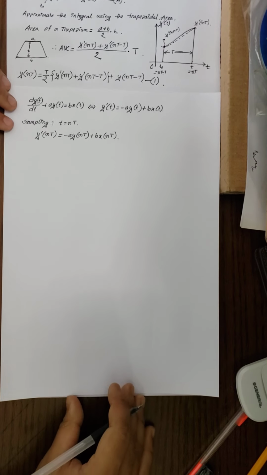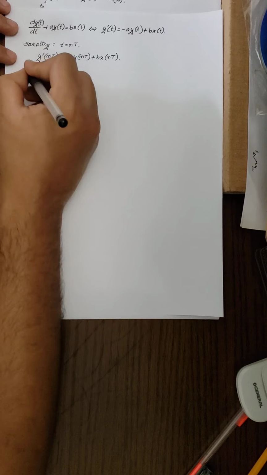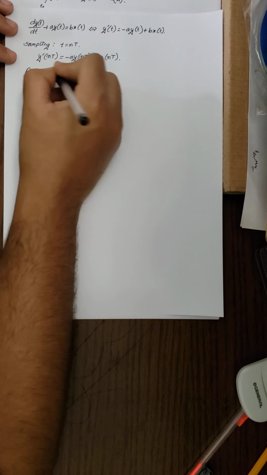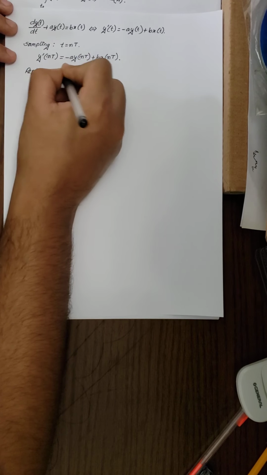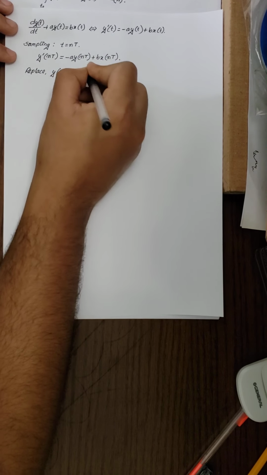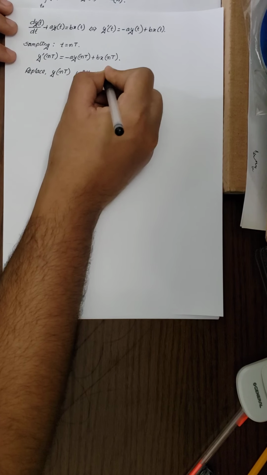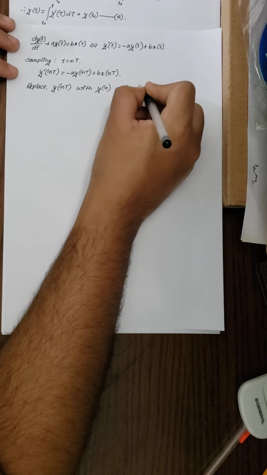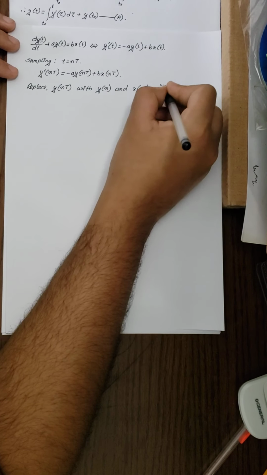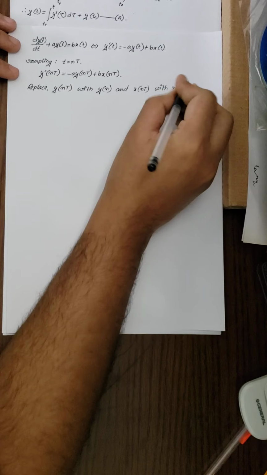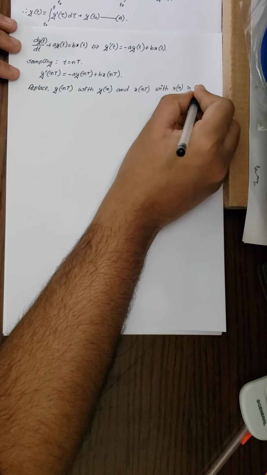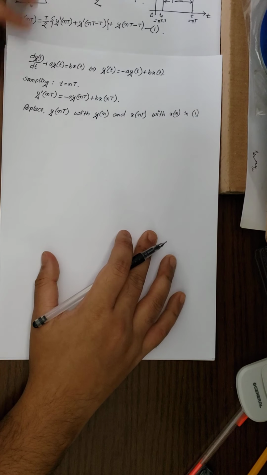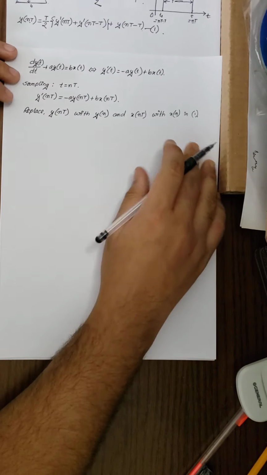So next what we are going to do is replace y of nT with y of n and x of nT with x of n in equation 1. So in our case, equation 1 was this expression over here.